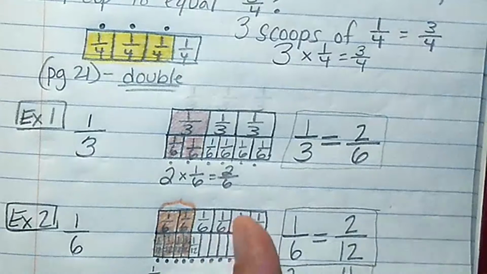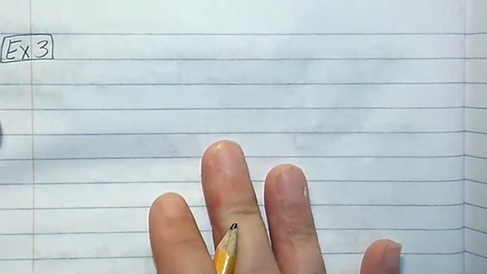All right, let's try another one. I'm flipping to the back. Remember, we're paper savers. Trying to save the world one paper at a time. All right, so I'm on the back of my page. This is example number 3. We're going to start with 1/2. Oops, sorry, you couldn't see it. All right, my fraction is 1/2.